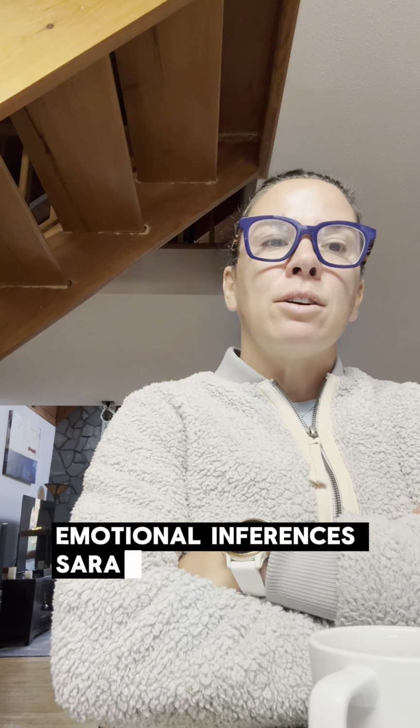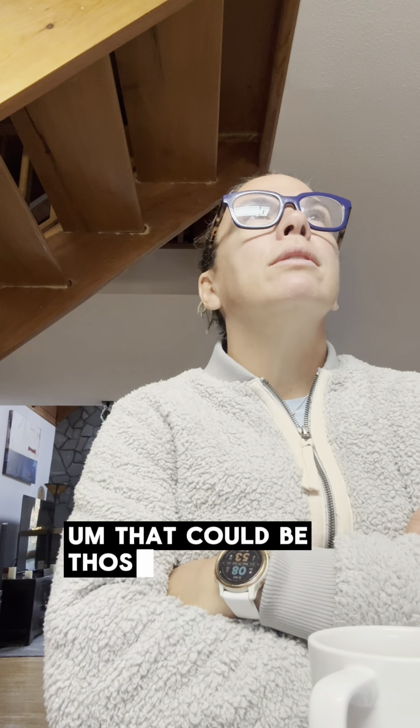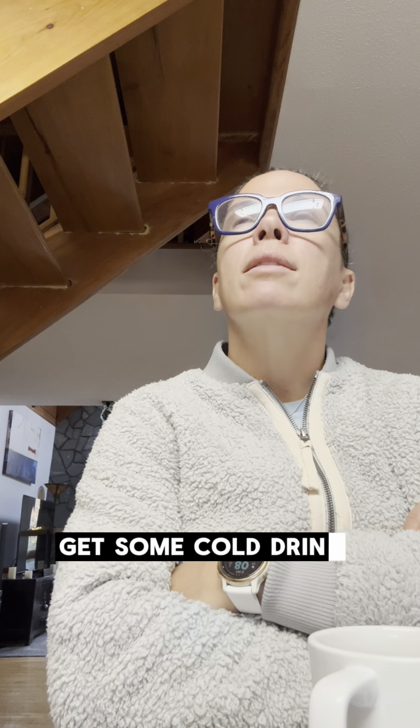Emotional inferences. Sarah opened the gift and her eyes lit up. So we infer emotions all the time based on facial expressions and verbal, nonverbal cues. So you would infer that Sarah's happy or she's excited. We have spatial inferences. Tom walked into the kitchen and he opened the refrigerator. The refrigerator is in the kitchen, right? We're making that assumption. There could be those little fridges that we keep. Like, I want to put one in my office, get some cold drinks, maybe a Celsius when I get a little sleepy.